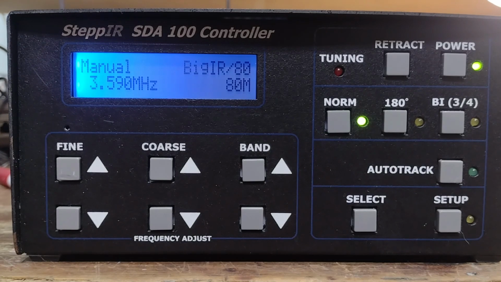I've traded out the SDA-2000 for the SDA-100. I've also traded out the SteppIRTest One for the SteppIRTest Deluxe, which you'll see in a moment. The control cable is not connected to the controller, so consequently you're going to see that driver problem. Driver's fine, it's just it doesn't detect the presence of the EHUs, so it's going to present that error message.